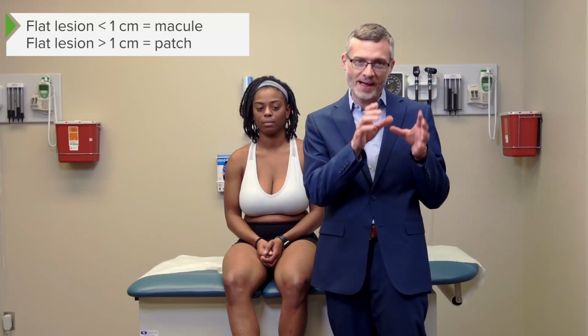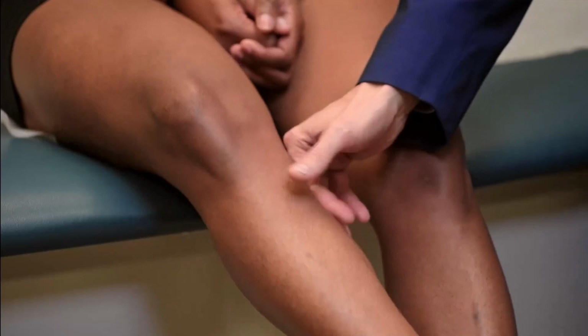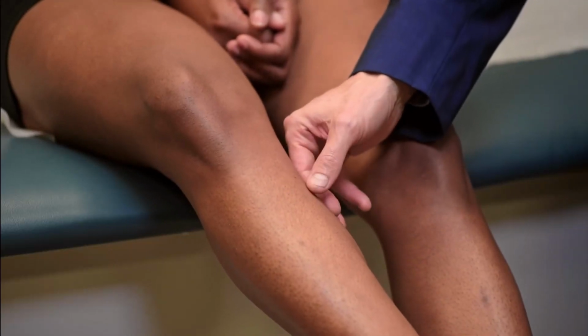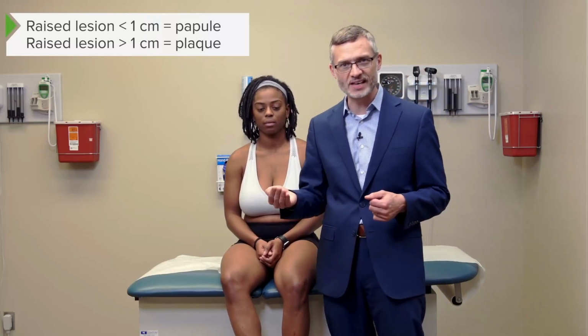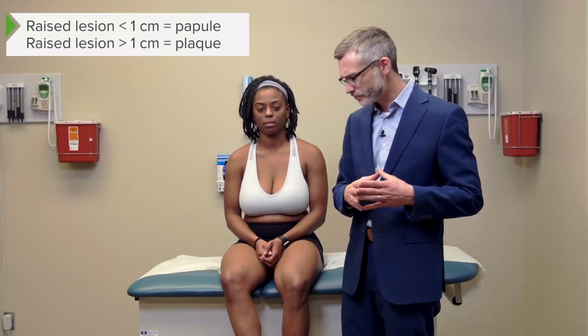If it's larger than a centimeter, we would, instead of using macule, refer to it as a patch. If, on the other hand, I ran my thumb over this and it was palpable, instead of using the word macule, we would call it a papule. Greater than a centimeter is called a plaque.